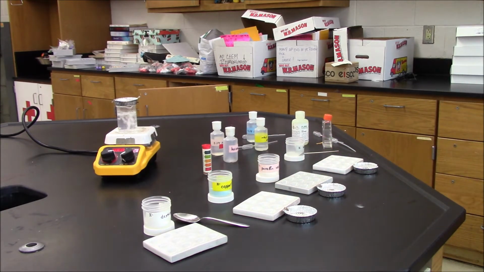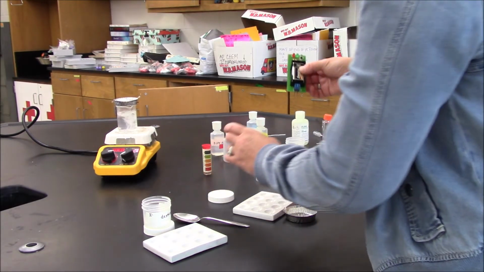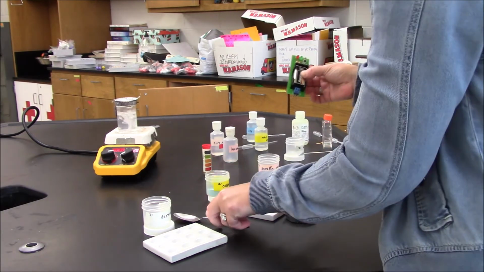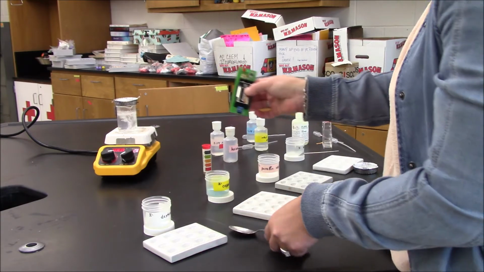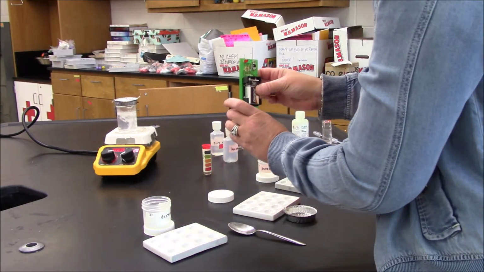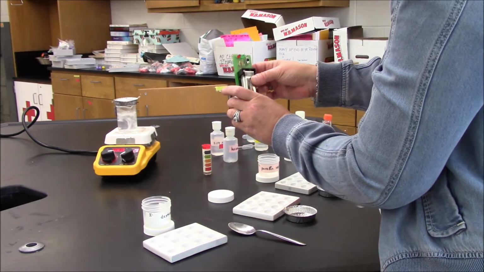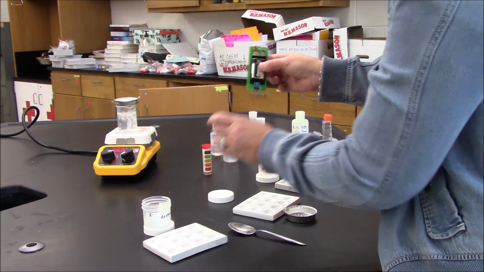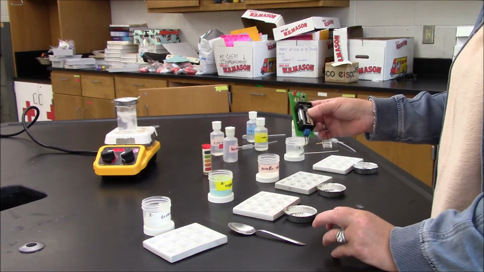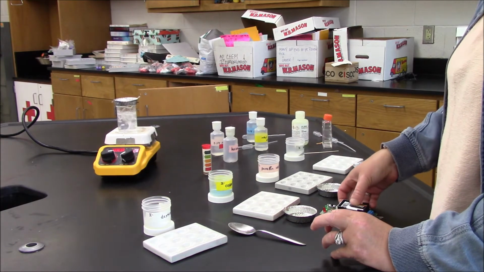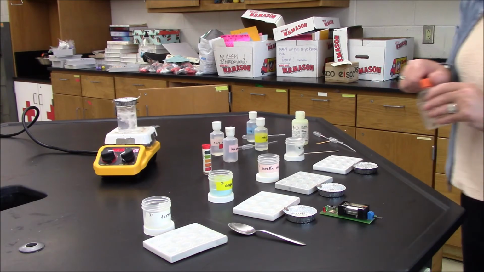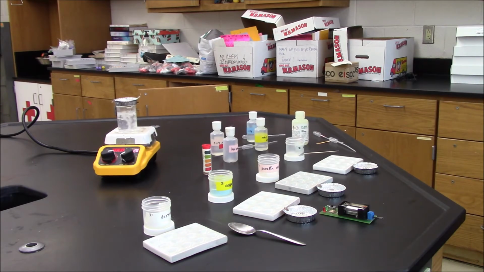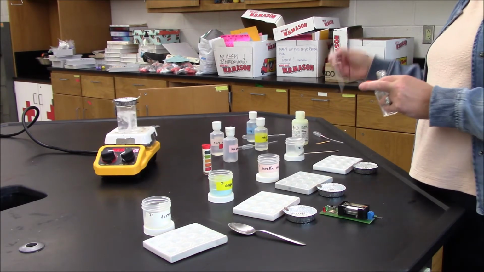I'll test its conductivity as a solid. I'll make sure my conductivity meter works, and it does. And as a solid, it does not conduct. Next thing that I'll do is I'll start to check its solubilities. I'll start with its solubility in water.